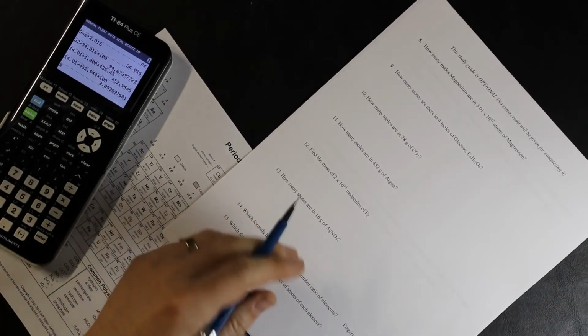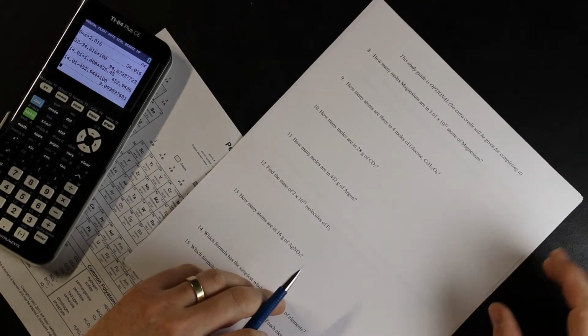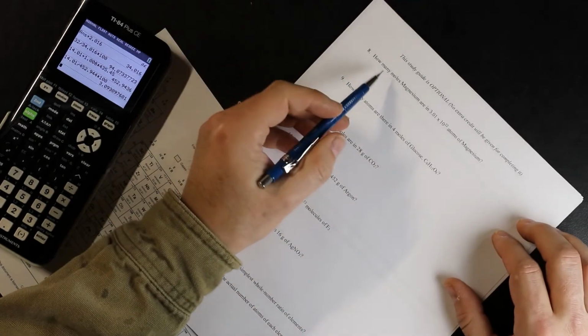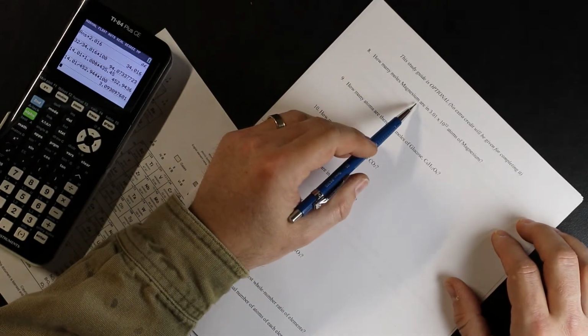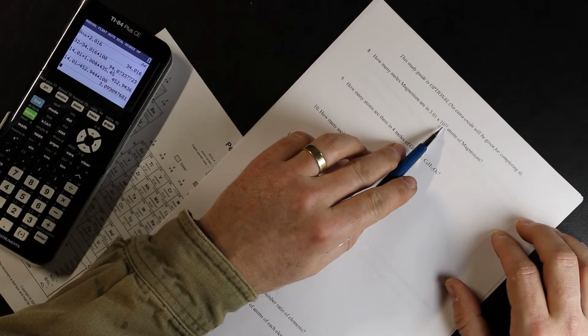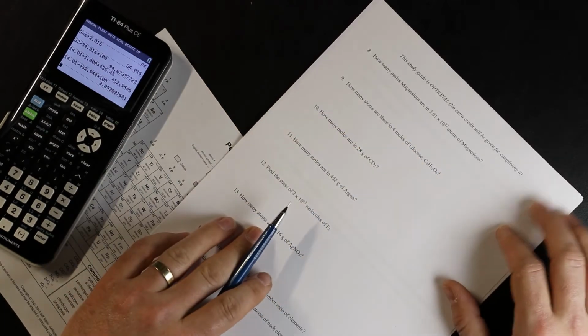Okay, let's go ahead and work our way through the next bit and see how we do. All right, how many moles of magnesium are in 3.01 times 10 to the 22nd atoms of magnesium?